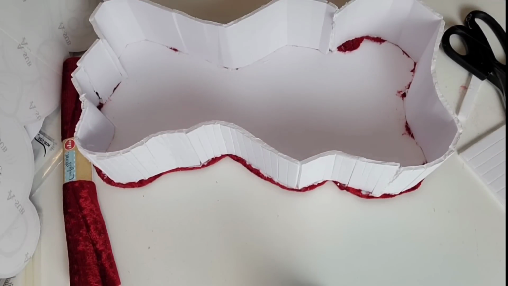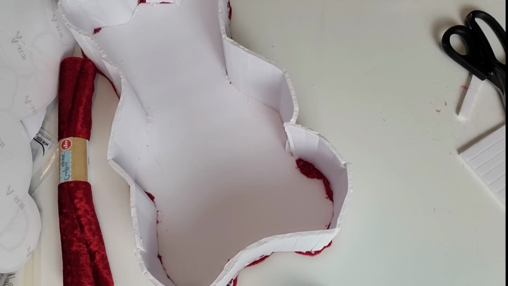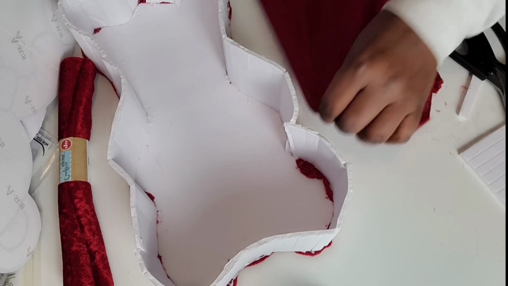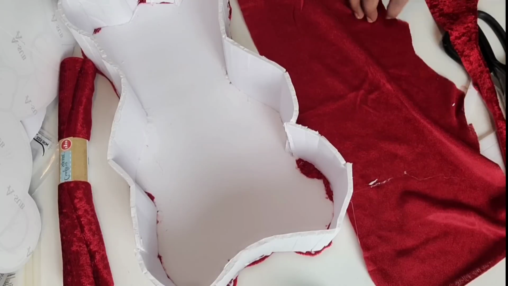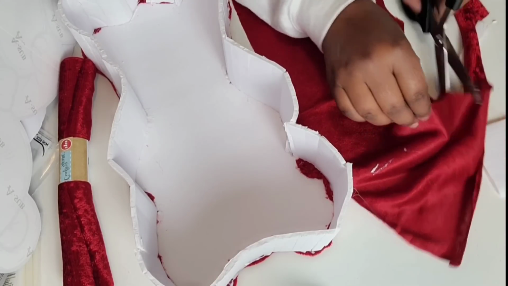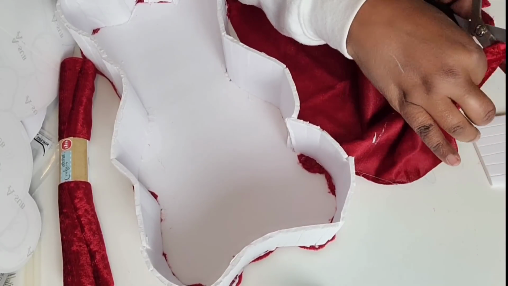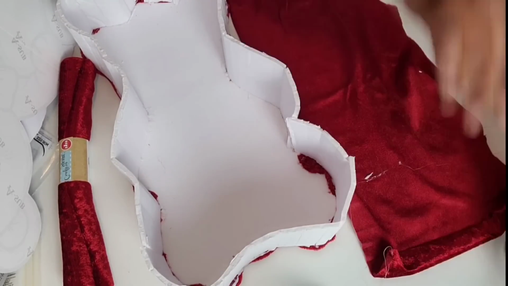Okay, so I'm gonna try to attach it to the side over here with some of these pieces that I have right now. You know, no need to waste it. It could be used and I'm gonna use it. Okay.